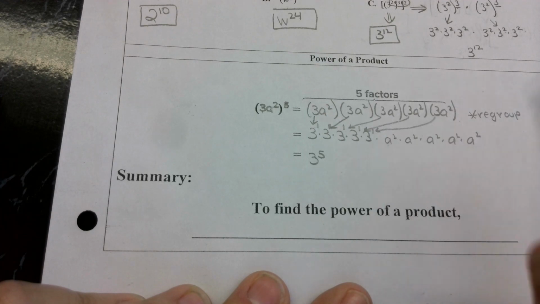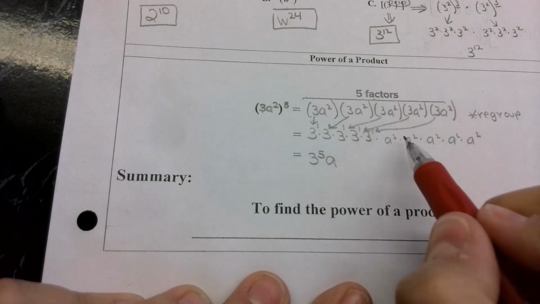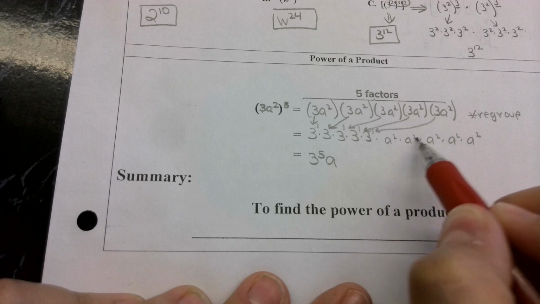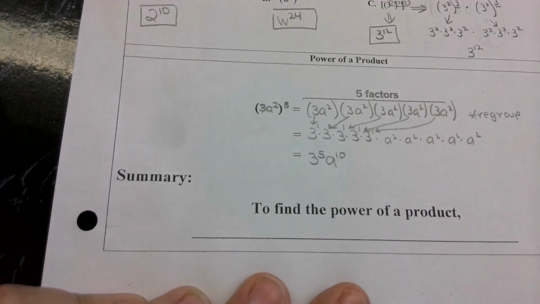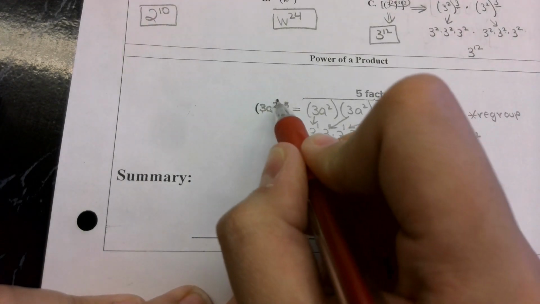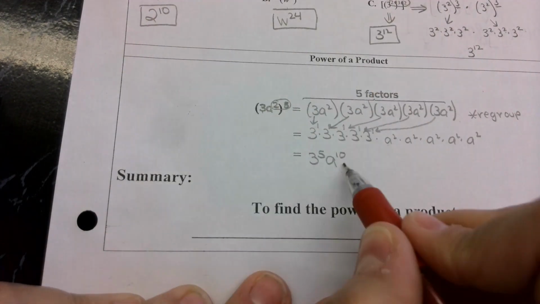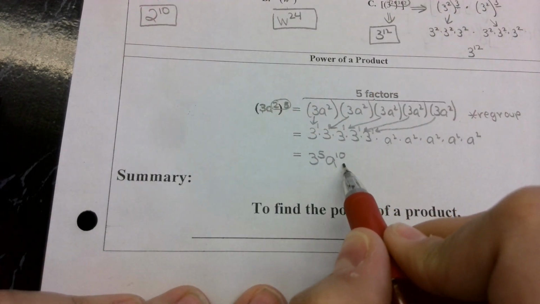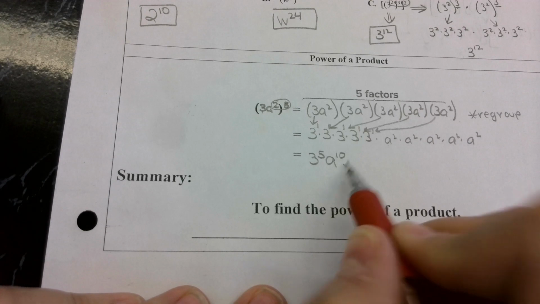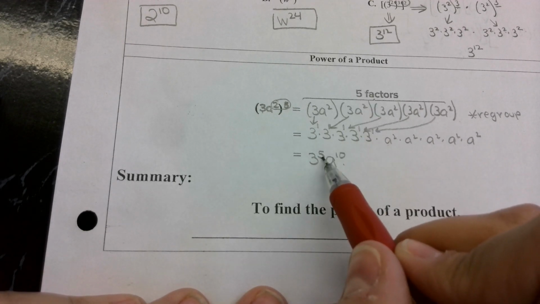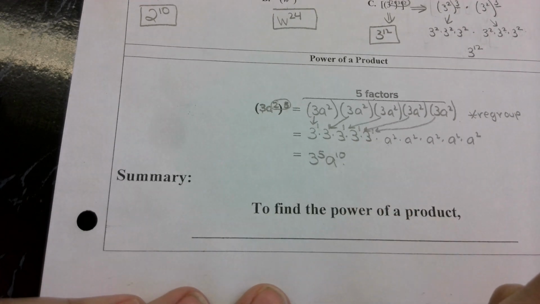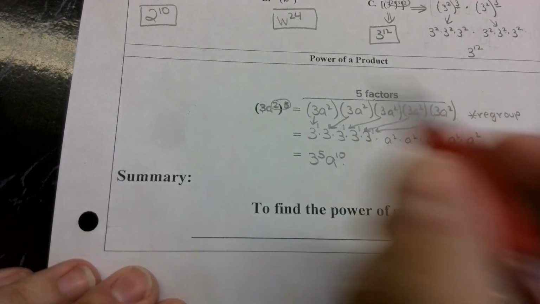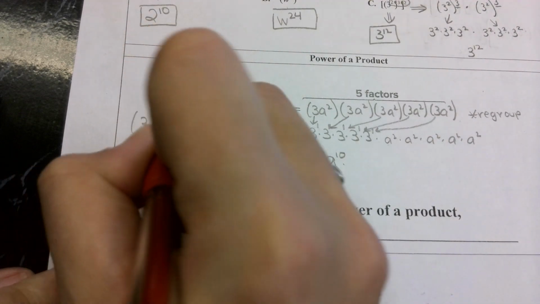So if I keep my base of a and add my exponents, 2 plus 2 is 4, plus 2 is 6, plus 2 is 8, plus 2 is 10. I think most of you realize that 2 times 5 is how we're getting the exponent of a, right? But this exponent of 5 for the 3, that's where a lot of students make mistakes. They forget that exponent. So this is what I'm going to suggest you do.